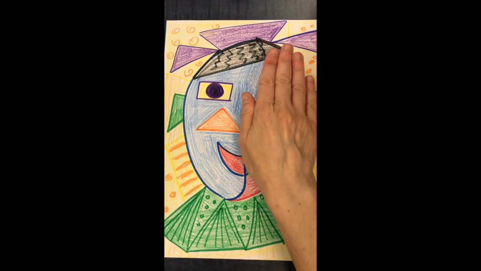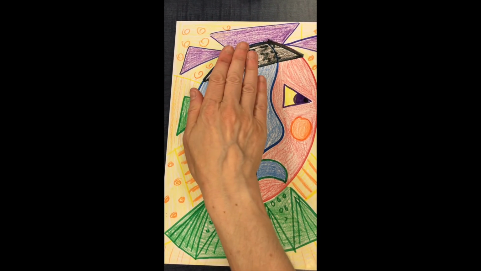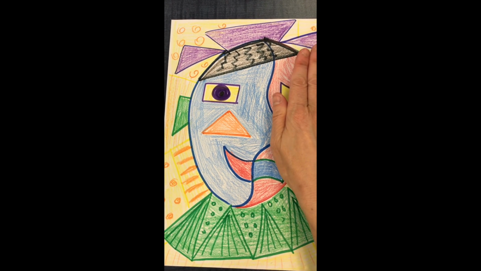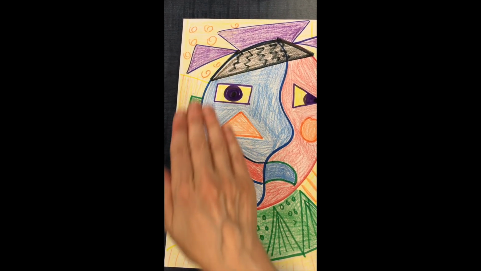This is my favorite part. Watch what happens as I move my hand from the happy face to the sad face. It's like two pictures in one.